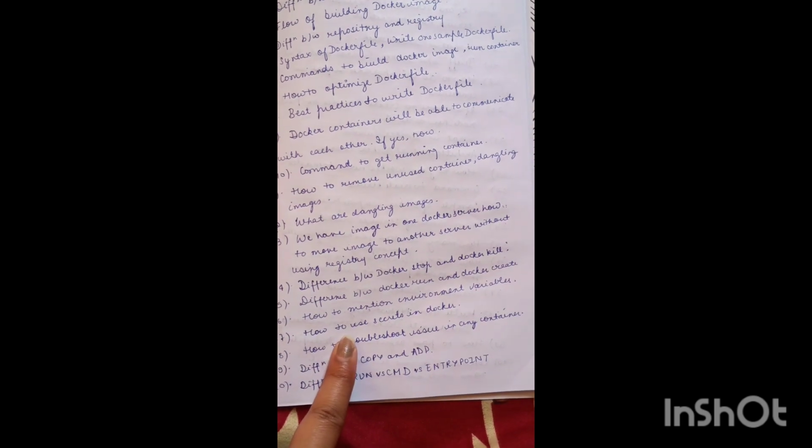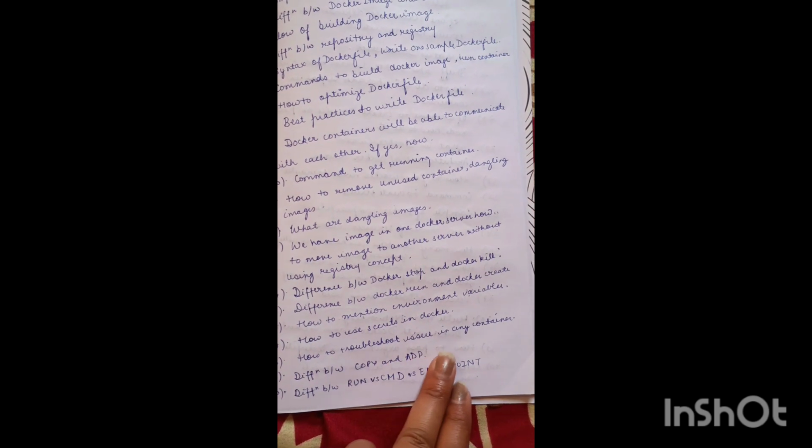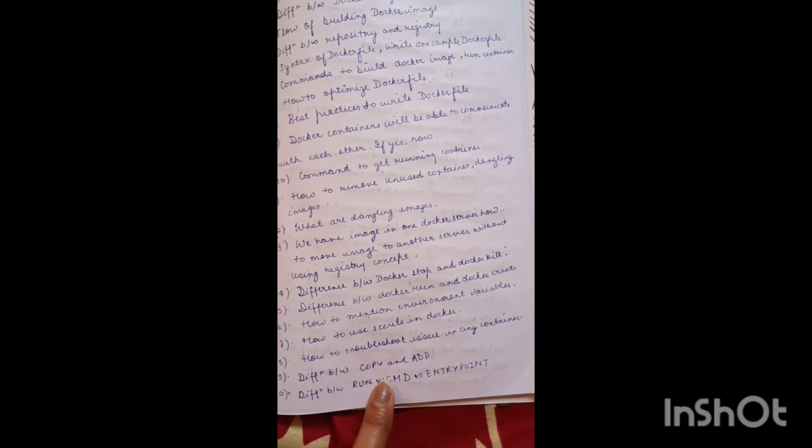How to use secrets in Docker, so that we have docker secret create, please check those out. How to troubleshoot an issue in any container, you have to check the logs of the container. You can go inside the container like docker exec -it, and then you can check the logs. So in this way.